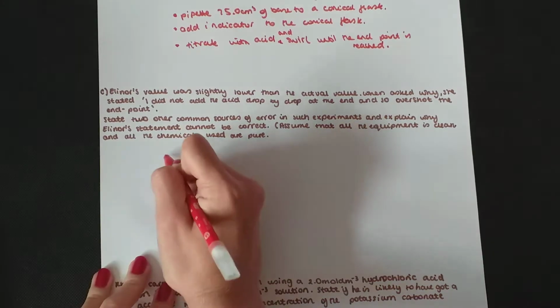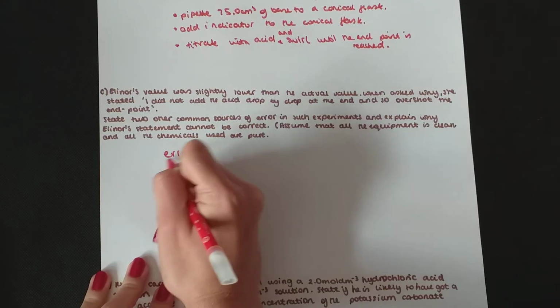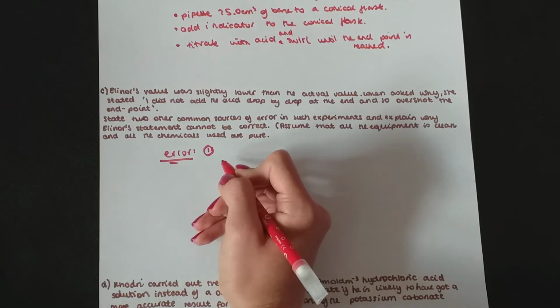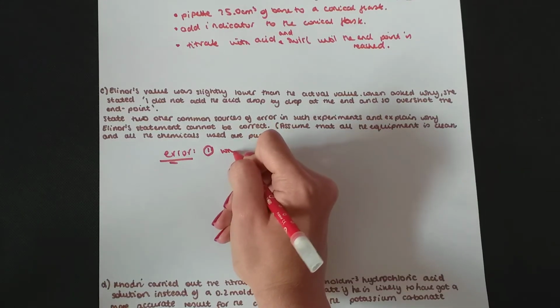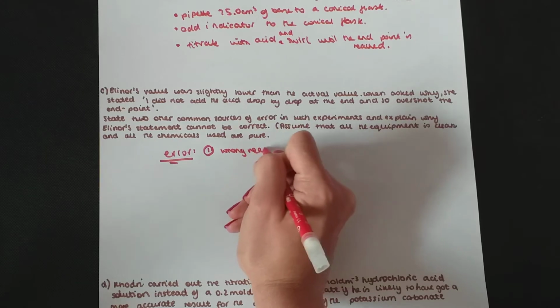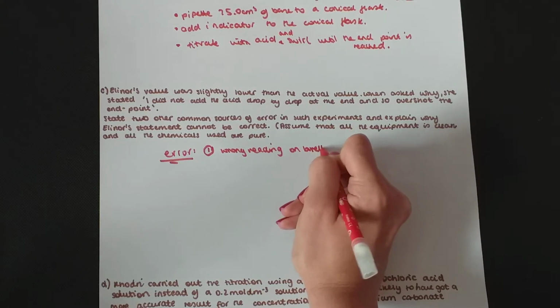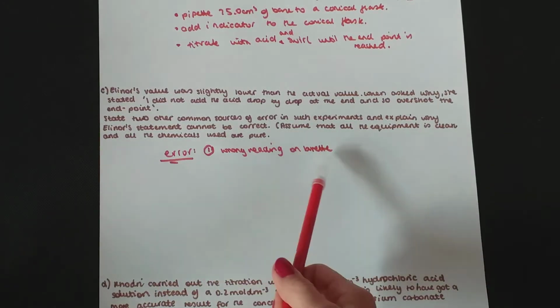Okay, so let's start with the error. So the other two errors could be wrong readings. She could have read wrong in the burette.